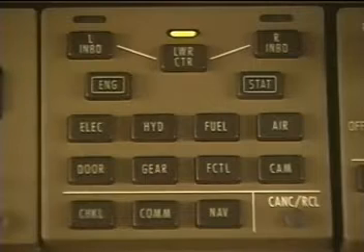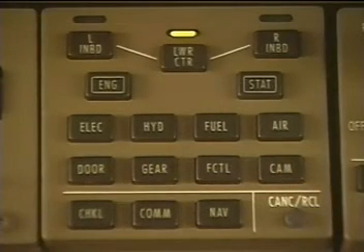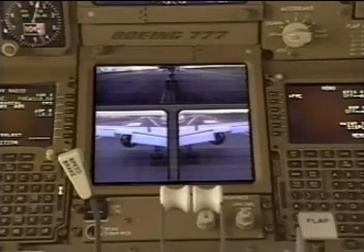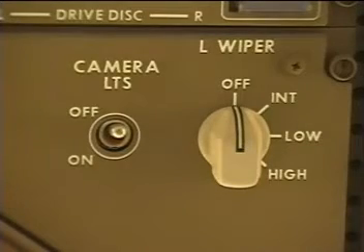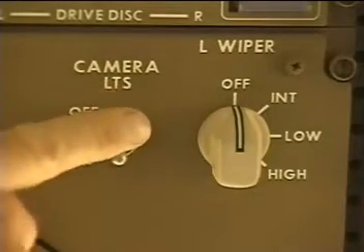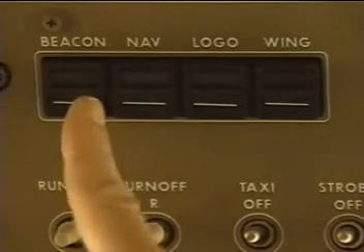To activate the ground maneuver camera system, push the camera display switch on the display select panel. It is now visible on the selected MFD. The system is also equipped with lights which illuminate respective landing gear and taxiway. When required, taxi camera lights are turned on by using the camera lights switch on the overhead panel. Note that the beacon light switch must be on before the camera lights can operate.